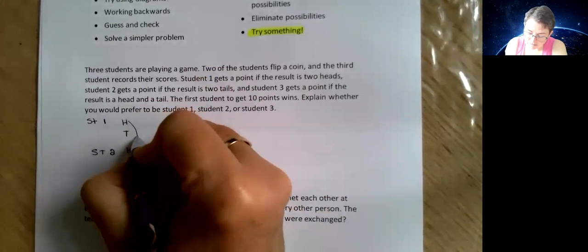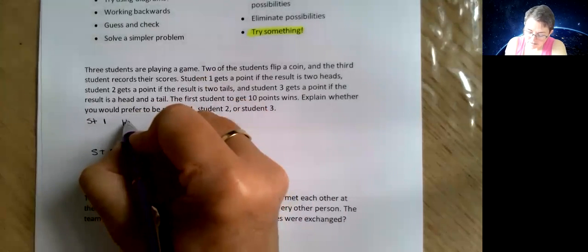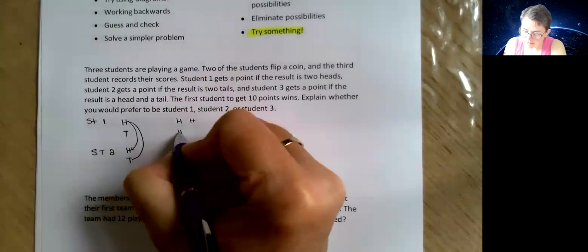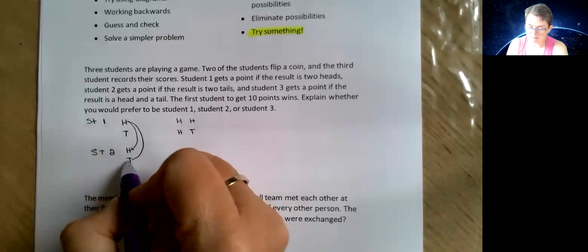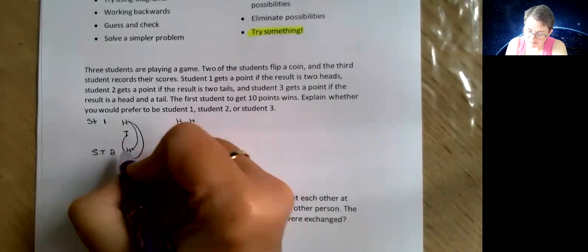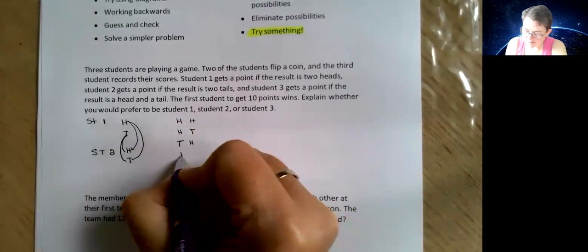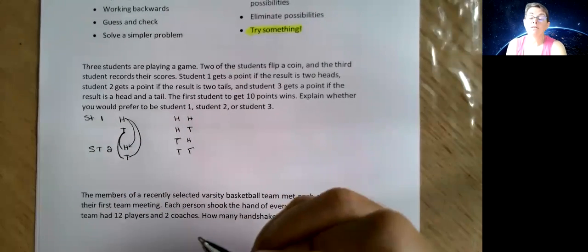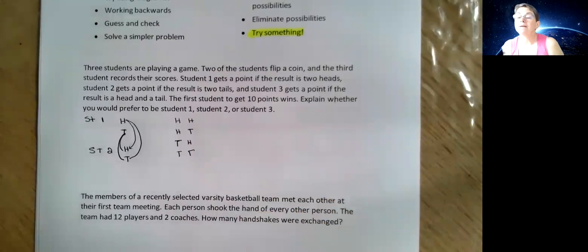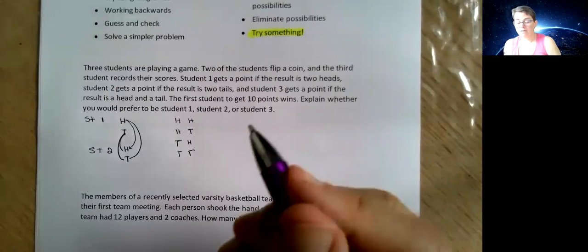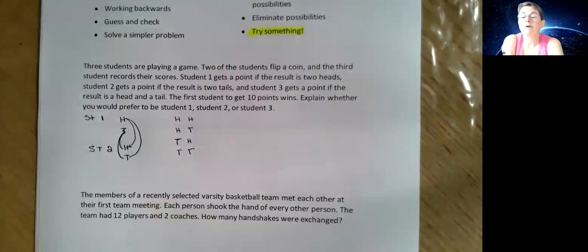Well, we can get heads and heads. We can get heads and tails. If the first student gets heads, those are 2 options. If the first student gets tails, I get tails and heads, and I get tails and tails. Those are the only 4 possible combinations you're going to get if you flip 2 coins. Wait until math 30, we do a whole section on this. Basically, there are 2 choices for the first thing and 2 choices for the second, so you multiply them together for a grand total of 4 choices.